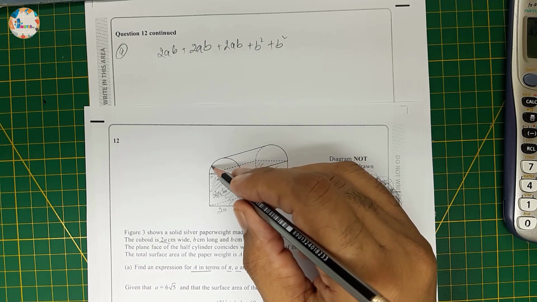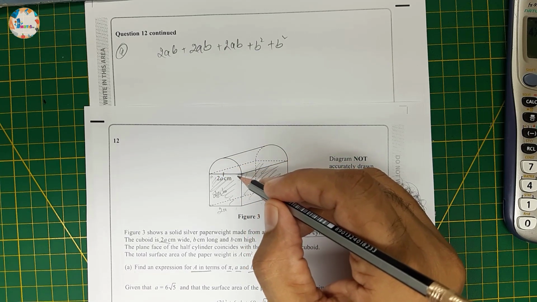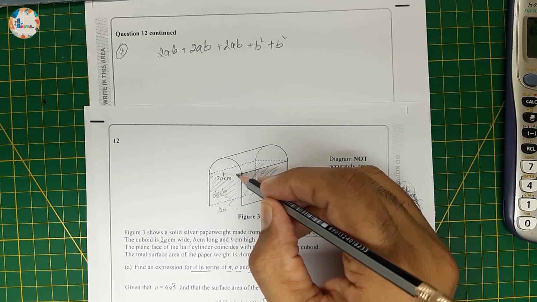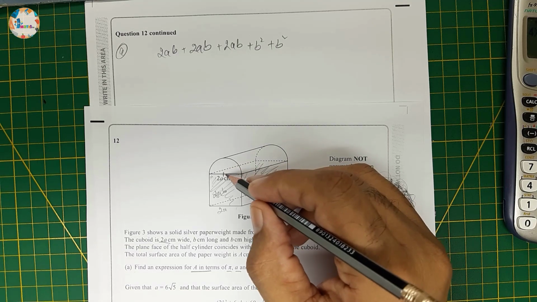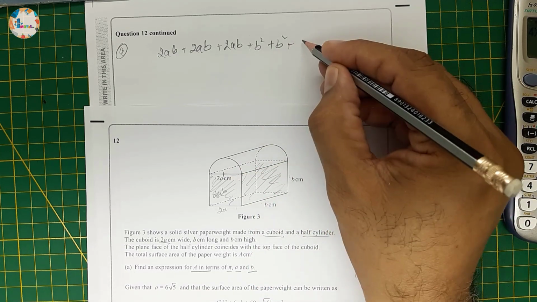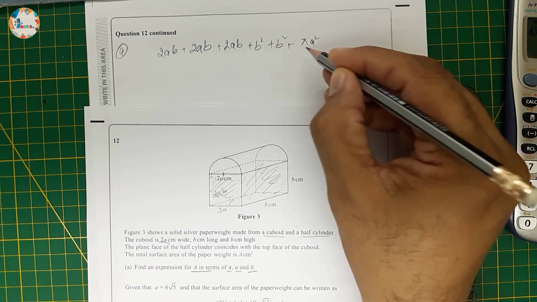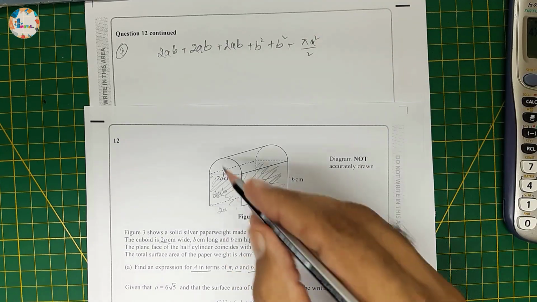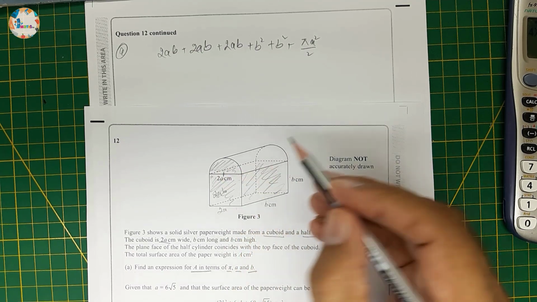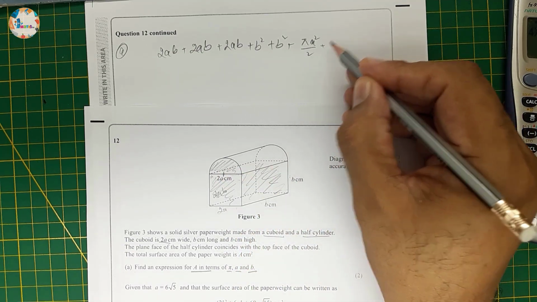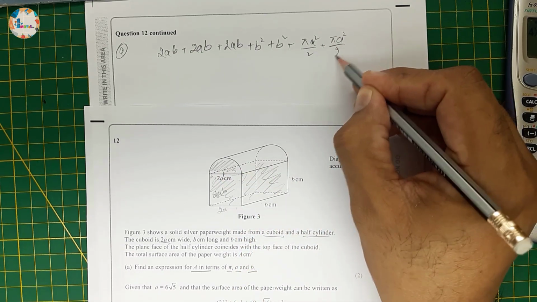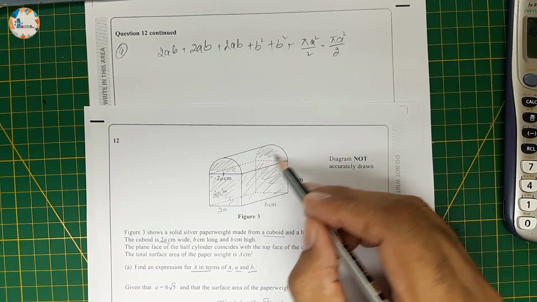So pi r squared by 2, with r as a, gives pi a squared by 2 for this side, and pi a squared by 2 for the opposite side.